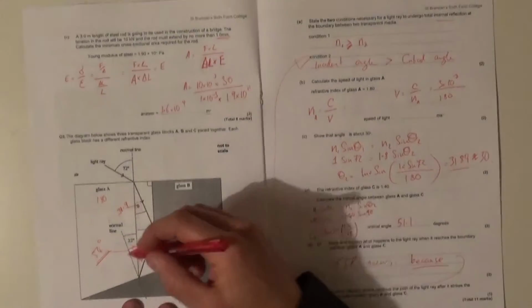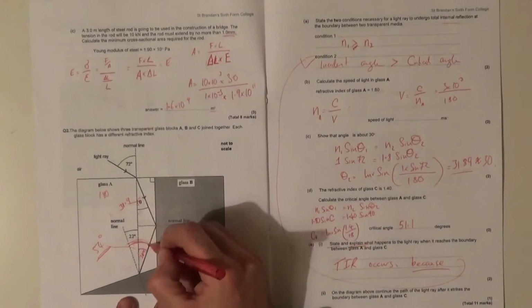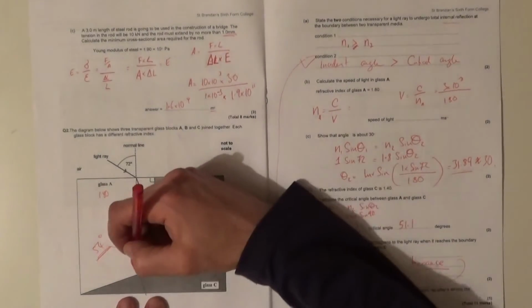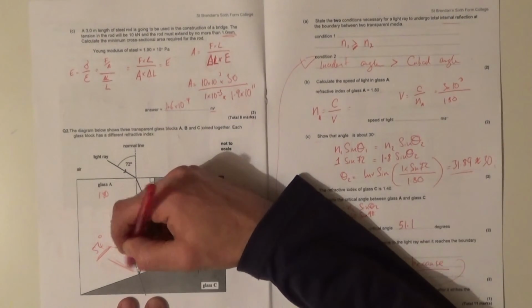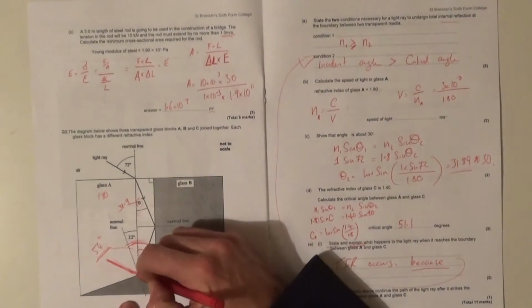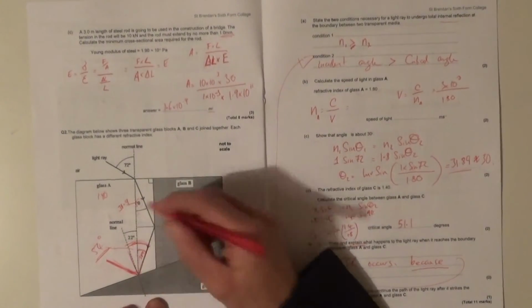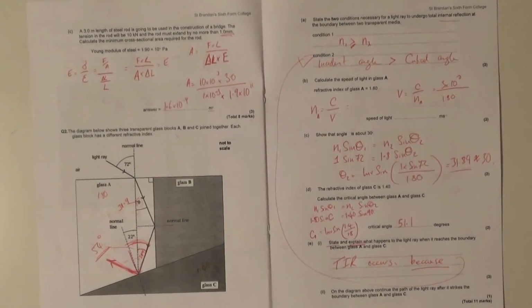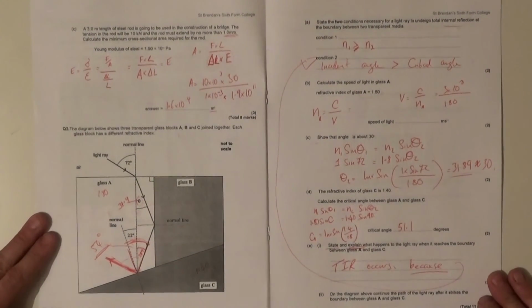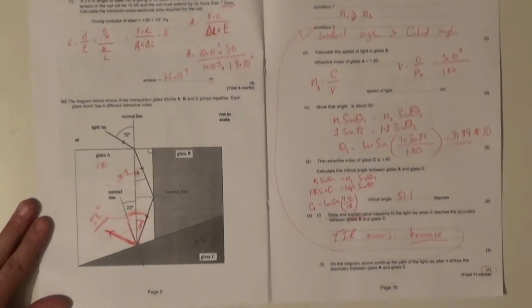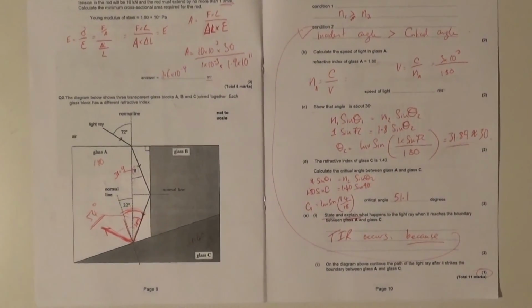Once you've done that, of course, this angle here is 52 degrees, so it's going to bounce off at 52 degrees. So this ray here and this ray here want to have the same angle against this normal line. Obviously I don't have a protractor with me, I don't even have a ruler with me, but that's what you want to see. So that's where this second mark comes in. All right, that is question 2.